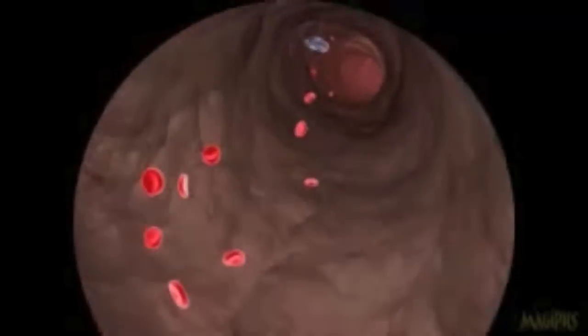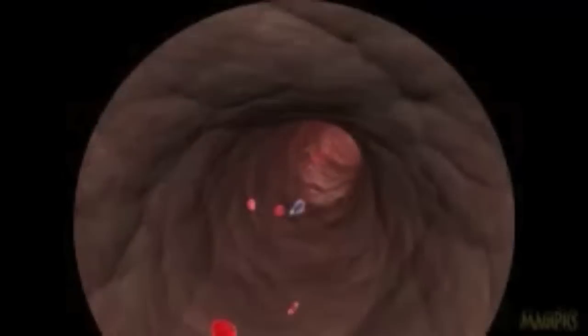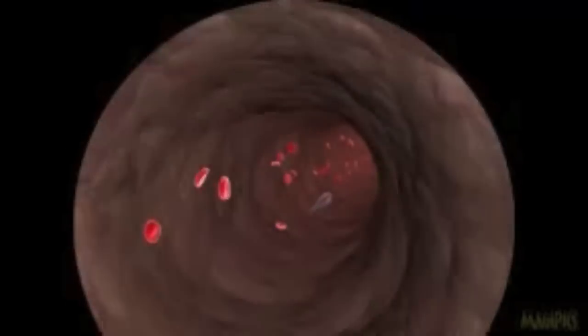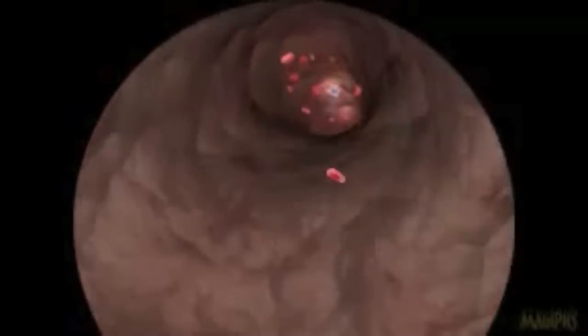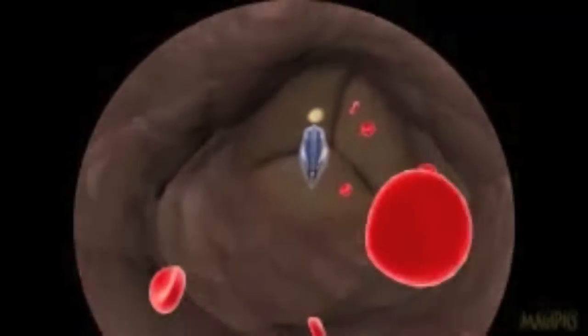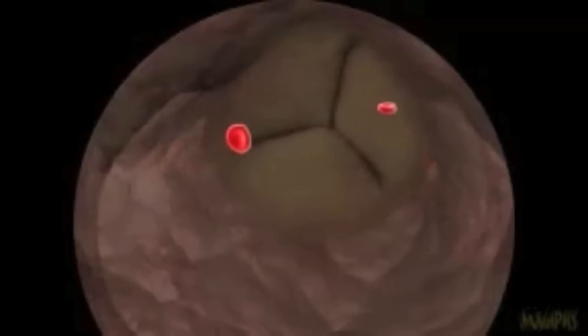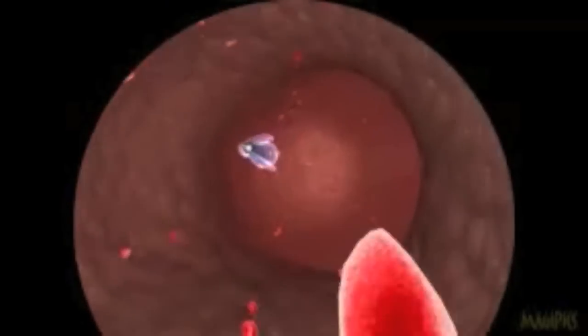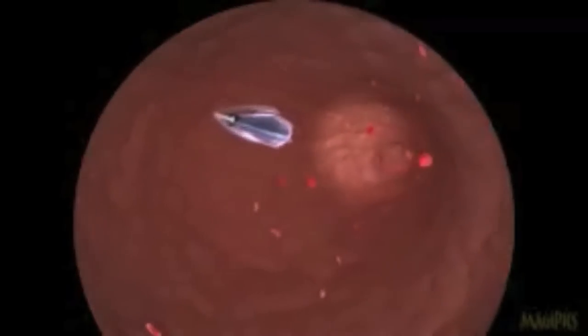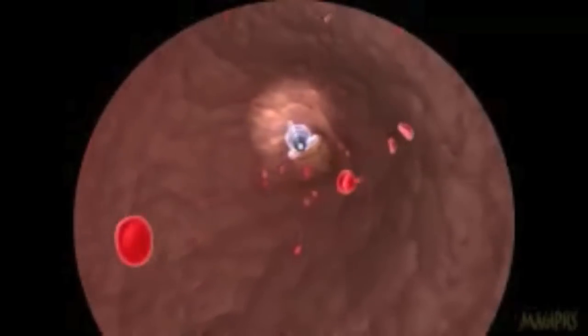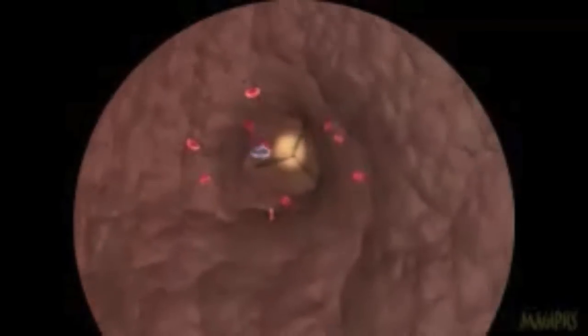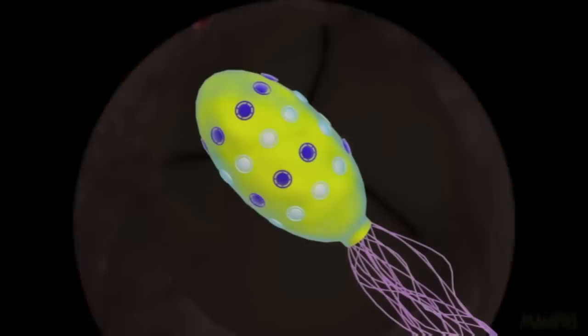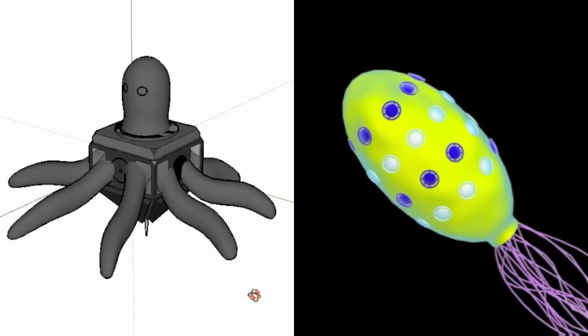The architecture of the nanobot must serve two important functions. One, the nanobot must be able to navigate, and two, it must attach to cancerous white blood cells. The nanobot must move smoothly through the bloodstream while not damaging other cells in the process. Another requirement of the nanobot is the method on how it will attach itself to the cancerous white blood cells.